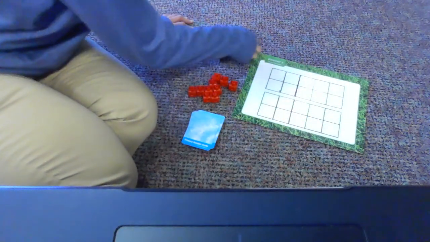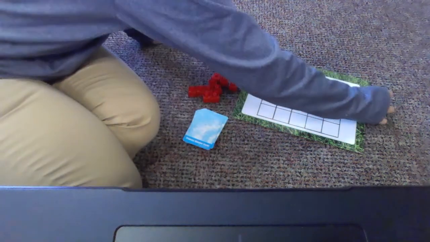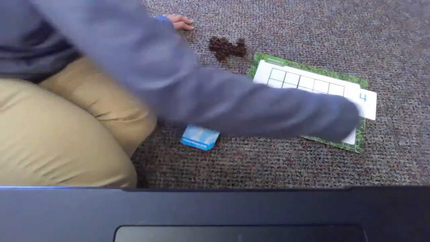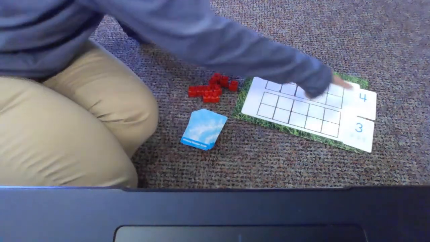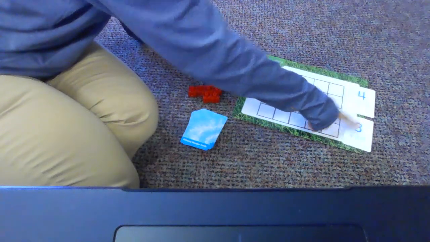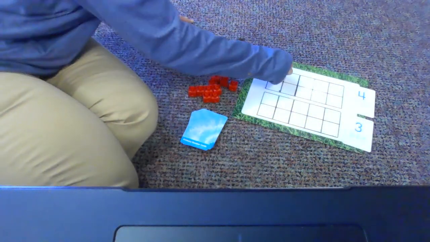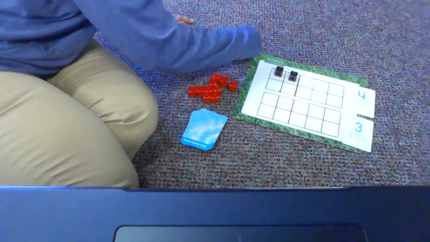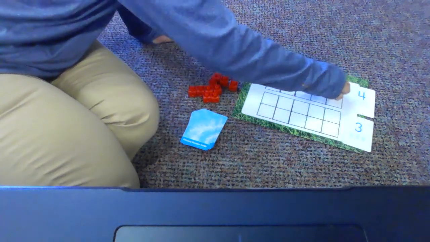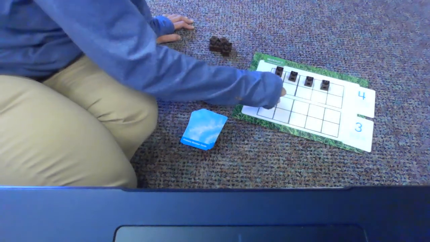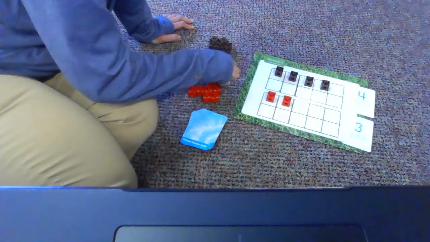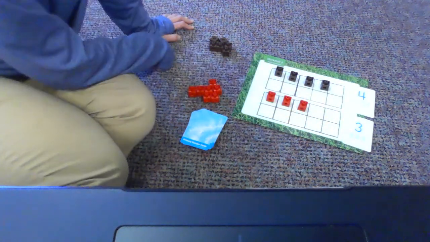And let's make 2 more cards. We have 4 and 3. Let's build our 4. 1, 2, 3, 4. Let's build our 3. 1, 2, 3.